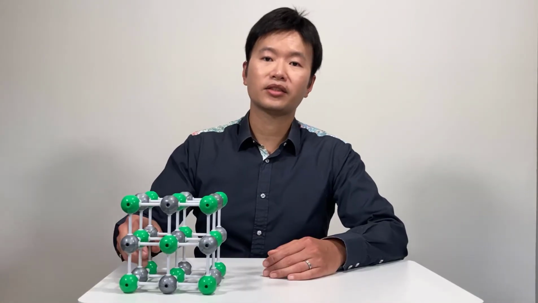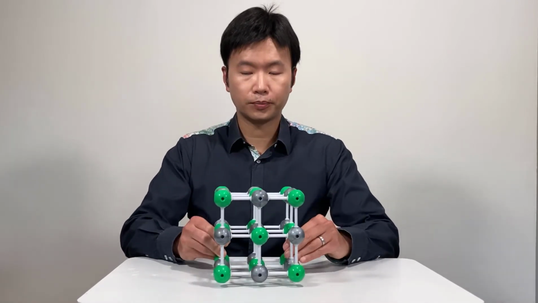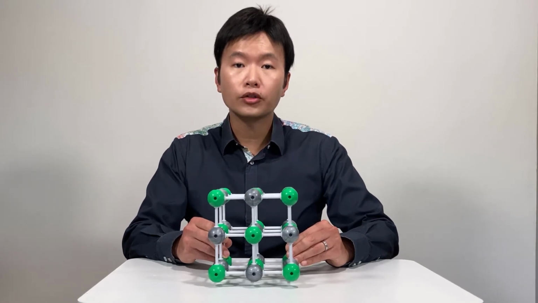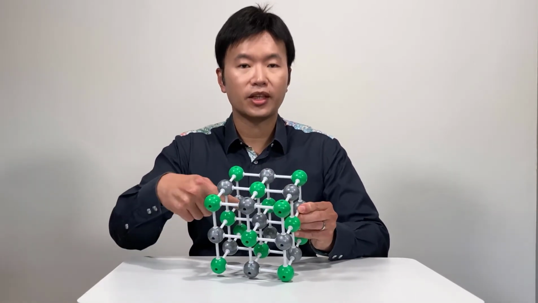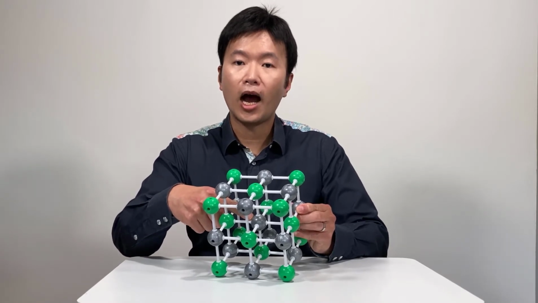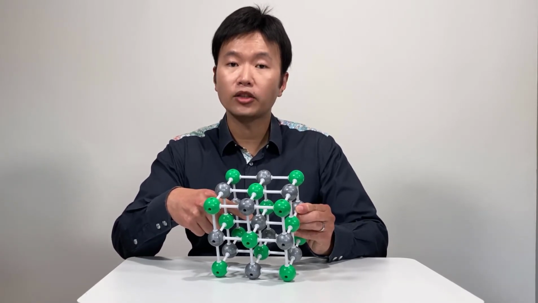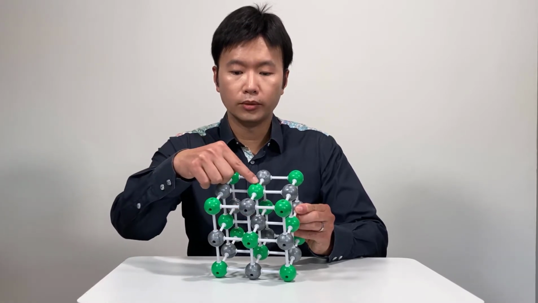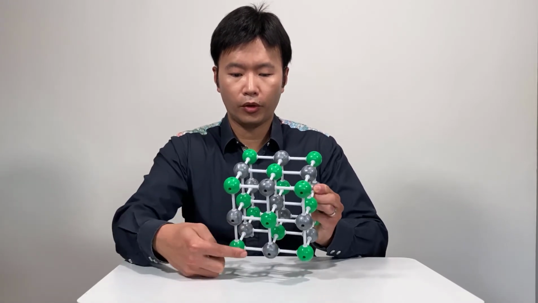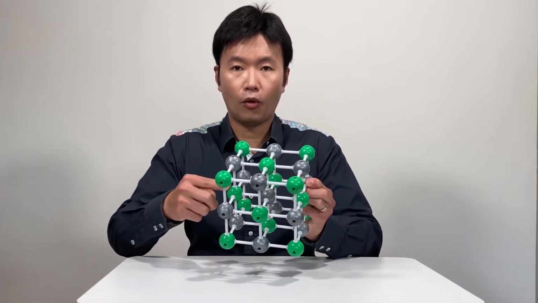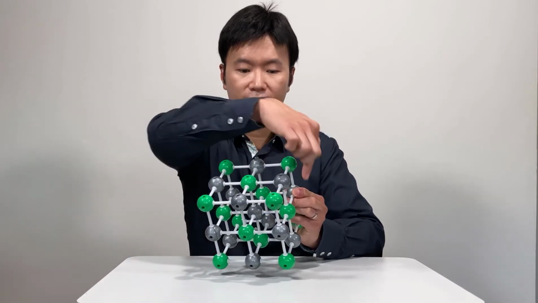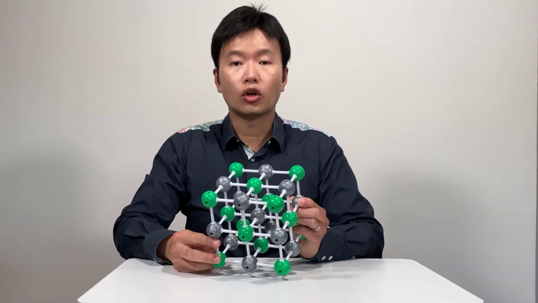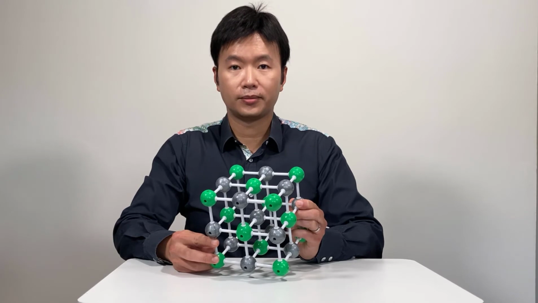Let's take a look at this simple cubic unit cell model. I use 2 different colors for visualization purposes only. First, focus on the gray atom at the center. Then, how many green atoms attach to the gray atom at the center? 1, 2, 3, 4, 5, 6. For a simple cubic unit cell, the coordination number is 6.